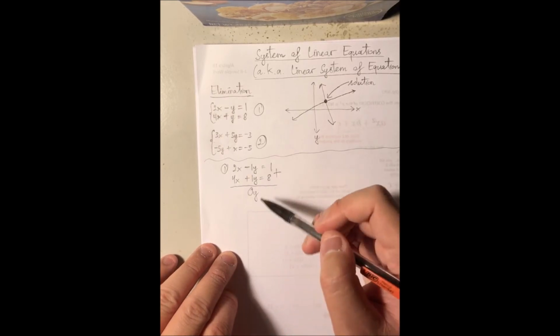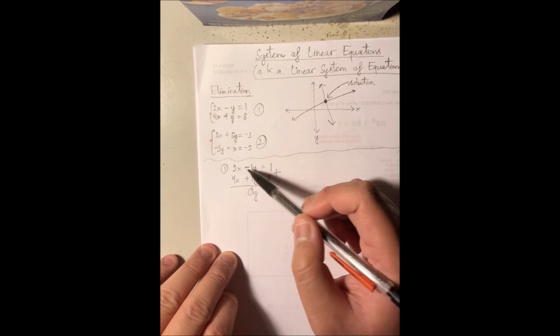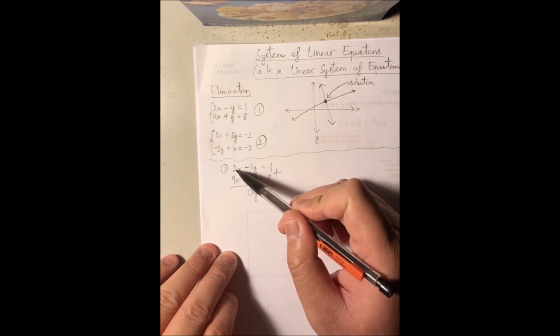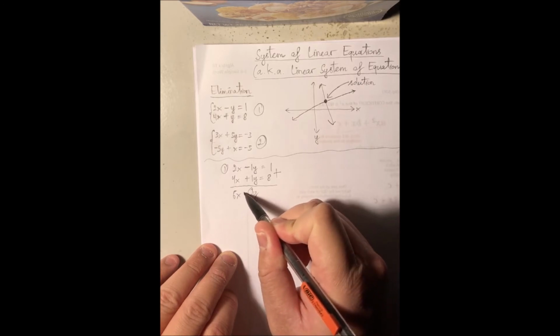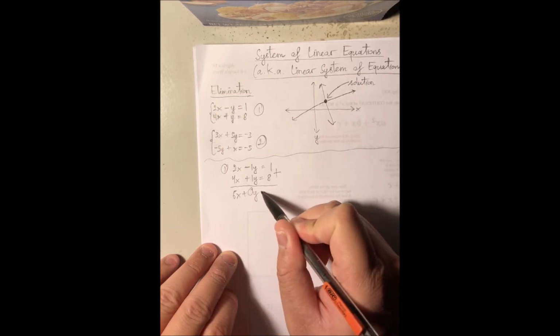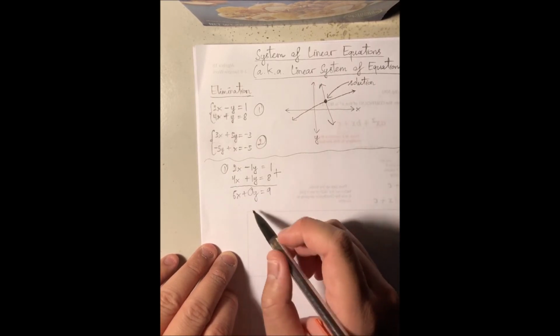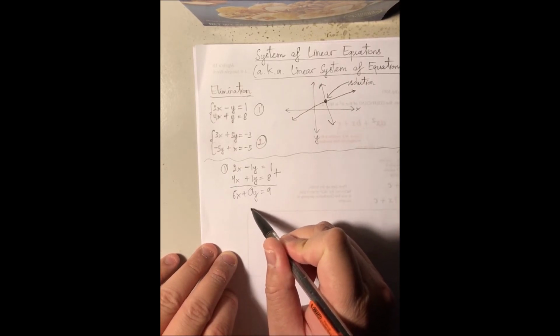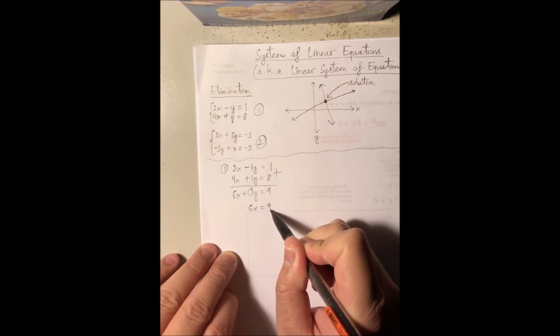And adding vertically the other two things of each equation, 2x plus 4x is going to be positive 6x, and then equal 9. But hey, anything multiplying 0 is going to be 0. So we basically have just 6x equal to 9.